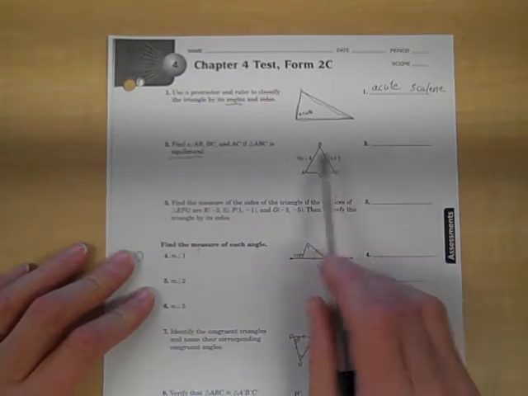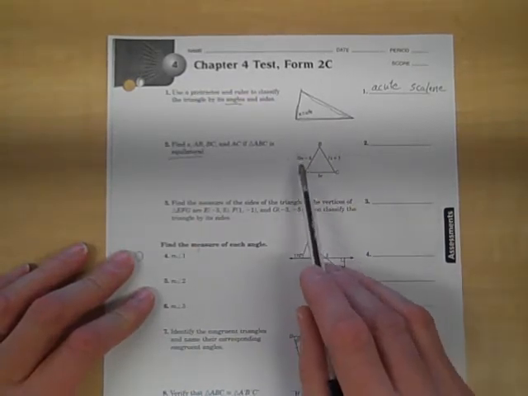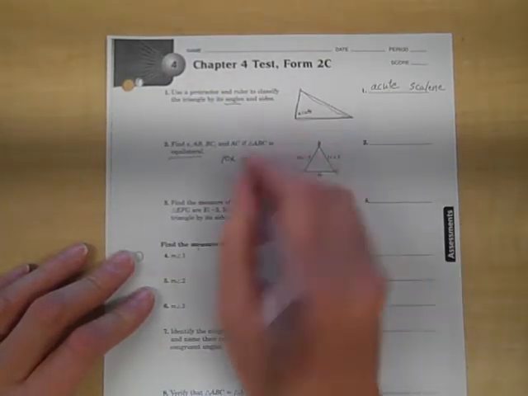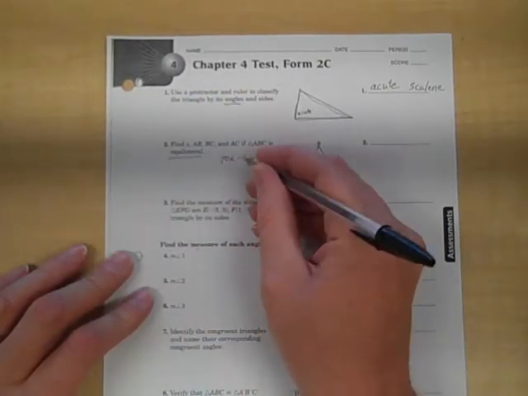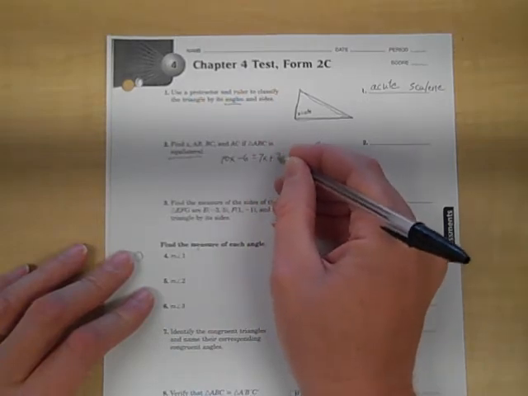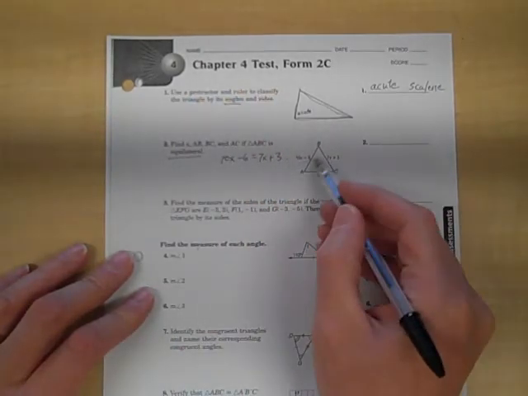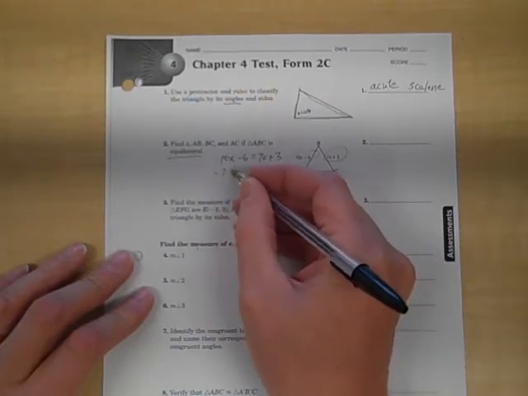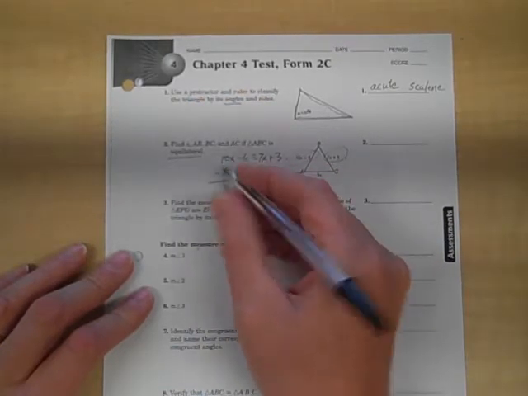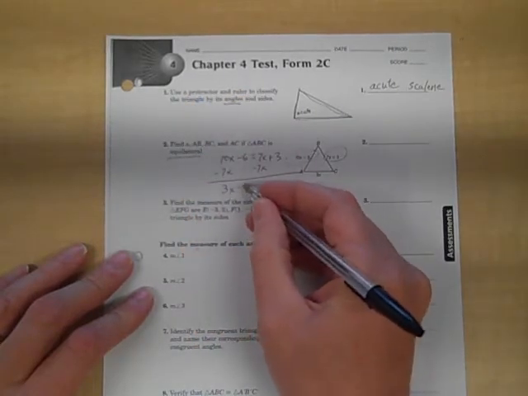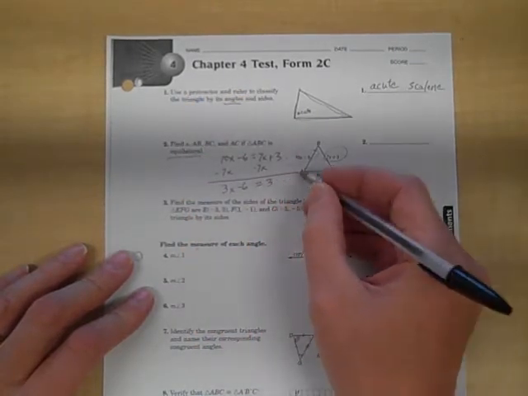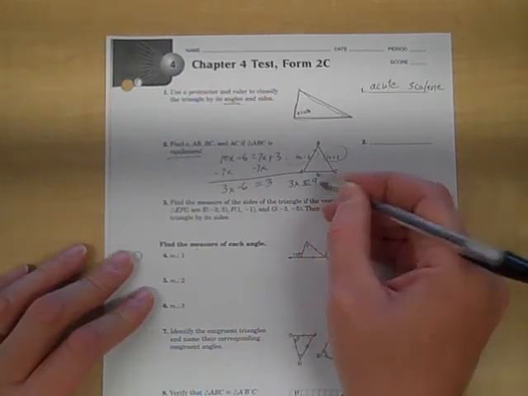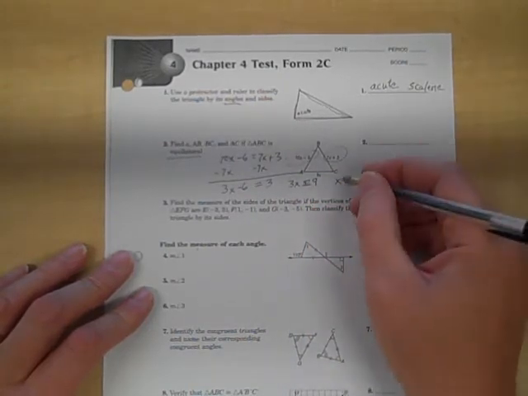You need to pick two sides, any two sides, and just set them equal to each other if you're needing to find x. 10x minus 6 equals 7x plus 3. I'm just picking these two. I'm going to subtract 7x from both sides. So I'm solving for x because x is one of the things I was asked to find here. 3x minus 6 equals 3. When I add 6 to both sides, I get 3x equals 9. So x is 3.